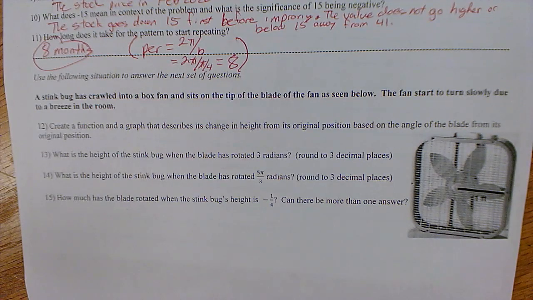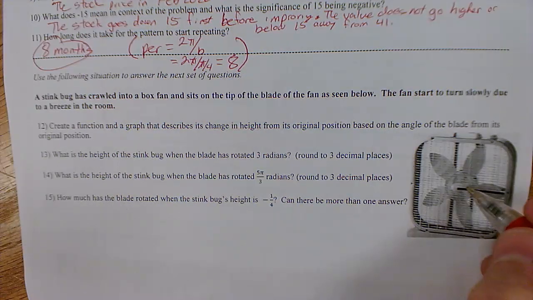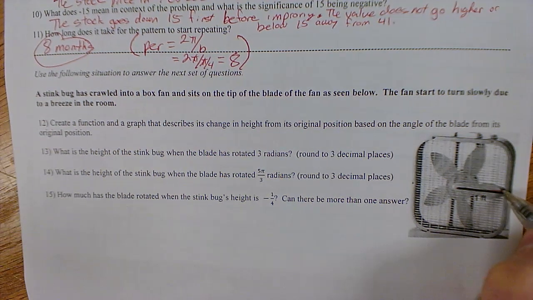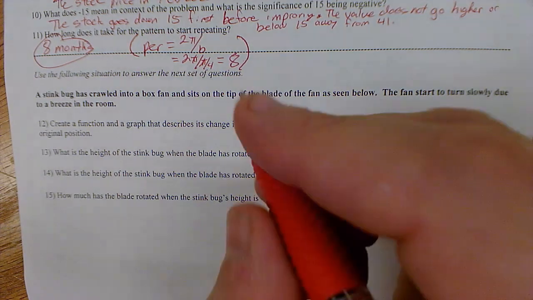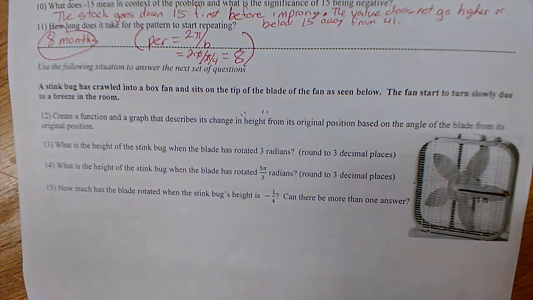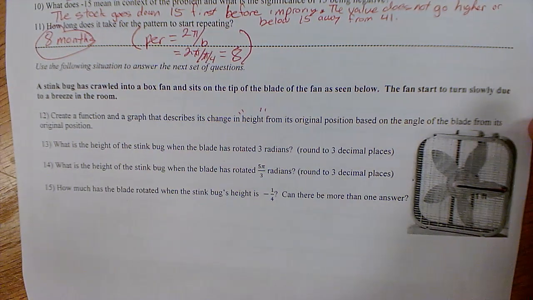So a stink bug has crawled into a box fan and sits on the tip of the blade on the fan seen below, and there's the one at standard position. The fan starts to turn slowly due to a breeze in the room. There's a creative function that describes the change in height from its original position based off the angle of the blade.